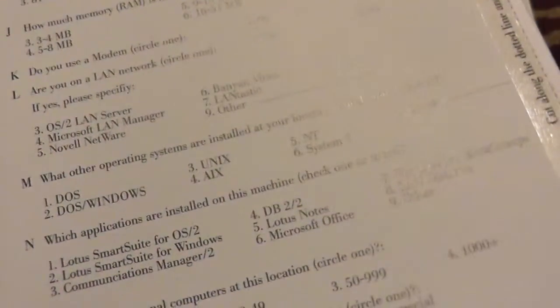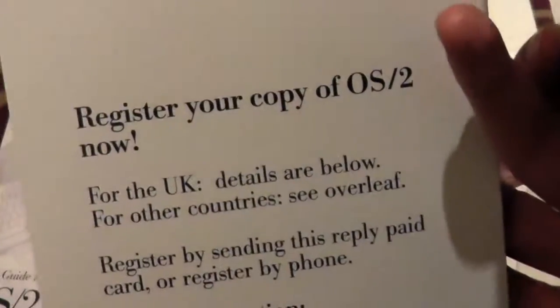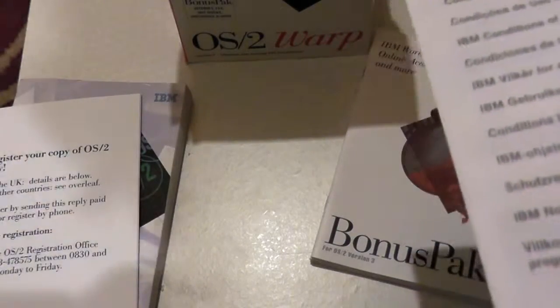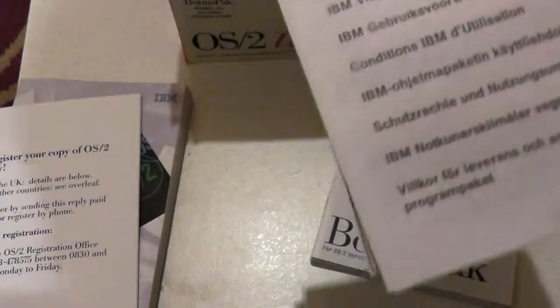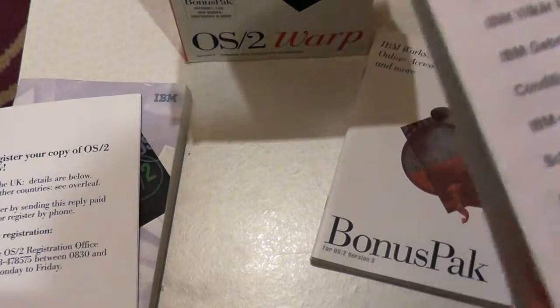We've also got Unix and AIX. I believe that was IBM as well. Oh, this is such a history trip, and yeah, this is in super good quality. All the stuff inside has been kept in really good nick, which is great. Oh, what's this on the back? Register your copy of OS/2 now. I think I'm a bit late for that, aren't I, IBM? Imagine if I called the registration office, they'd be like, "What the hell are you doing with a copy of OS/2 3?"